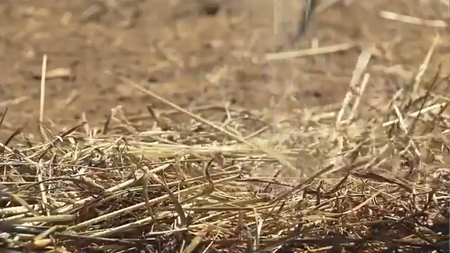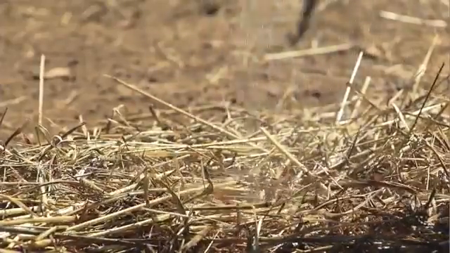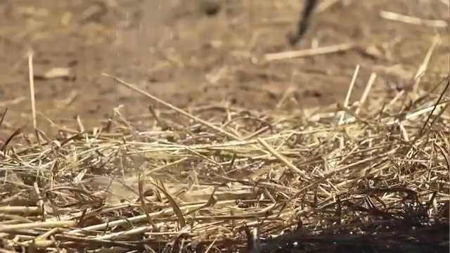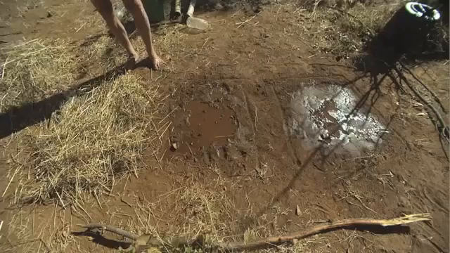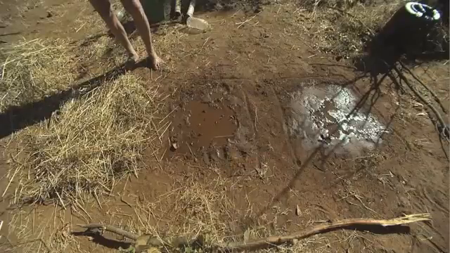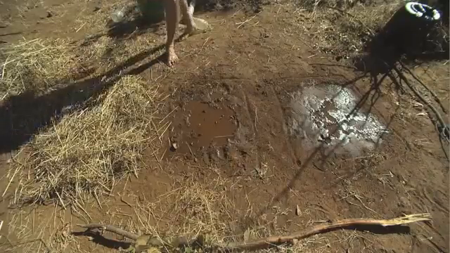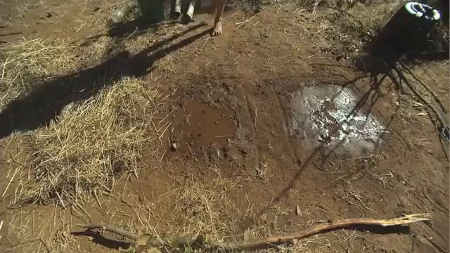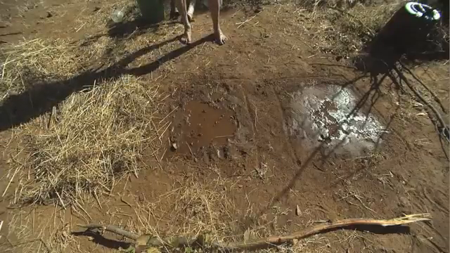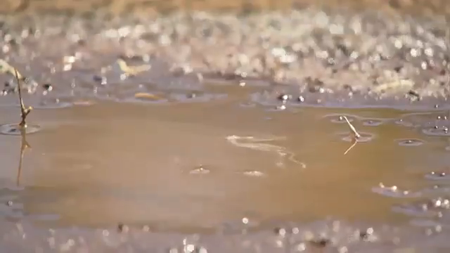We'll do this plot, simulating a heavy fall of rain. Now they've all had the same amount of rain on the center of them, and then what we do is watch it over time and learn from what is happening.